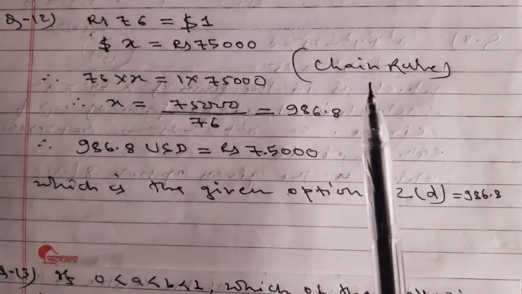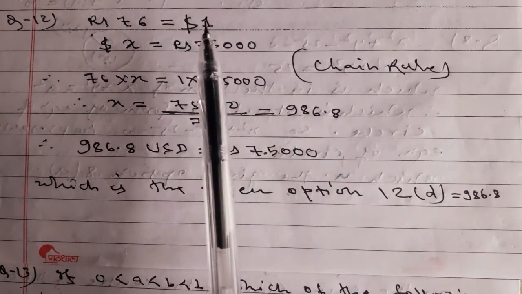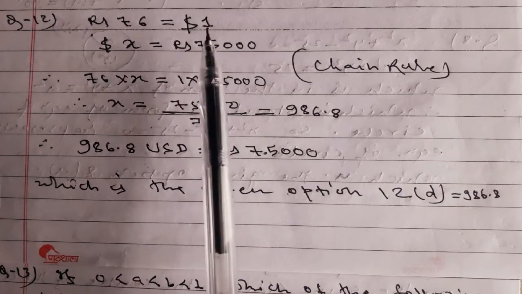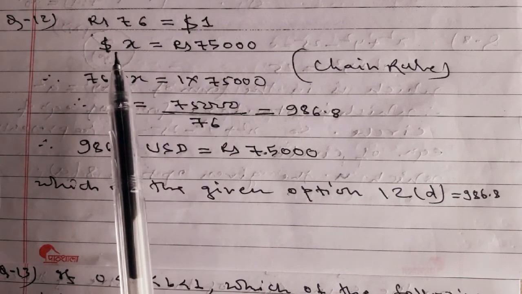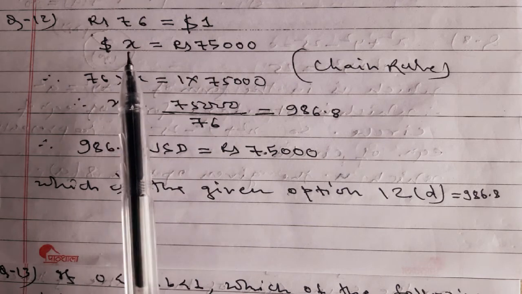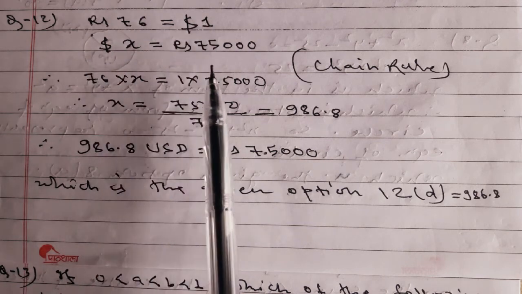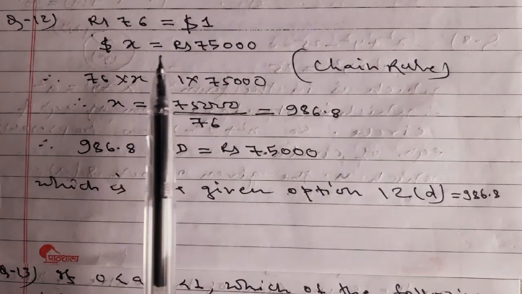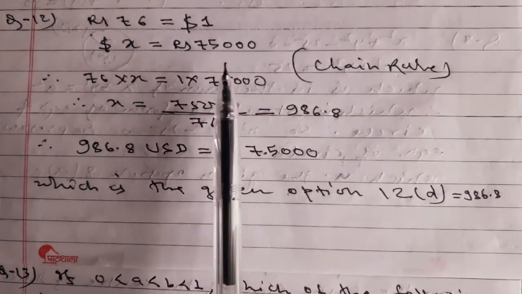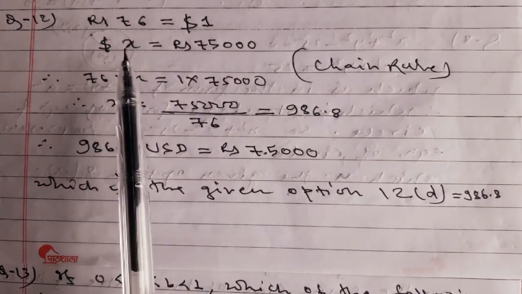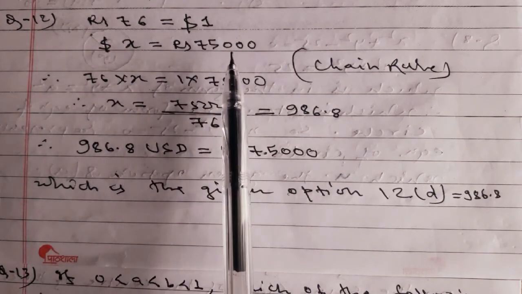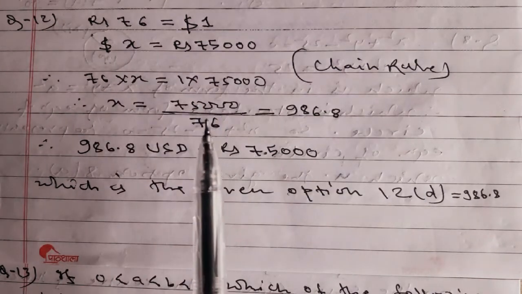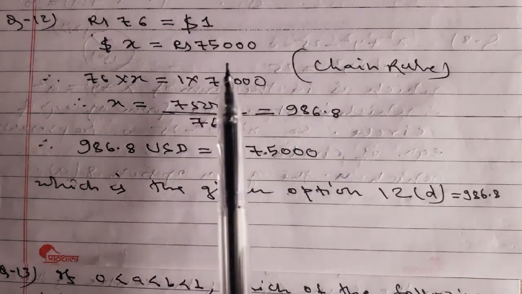So this is the problem related to chain rule. Rupees 76 is given equal to $1. Let's suppose X dollar. Rupees is followed by dollar, so we must suppose here dollar. Then only the given quantities will be in the form of chain. So we suppose X dollar is equal to rupees 75,000 because we have to convert 75,000 into dollar. Now we can apply the method of chain rule. According to chain rule, the product of LHS is equal to the product of RHS.